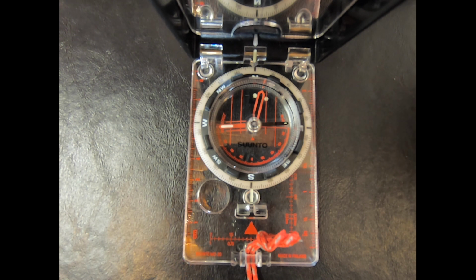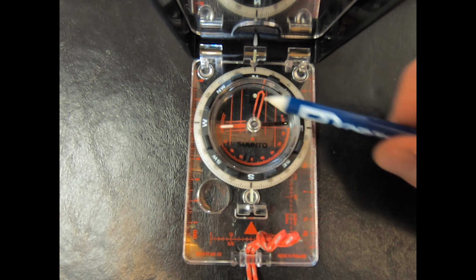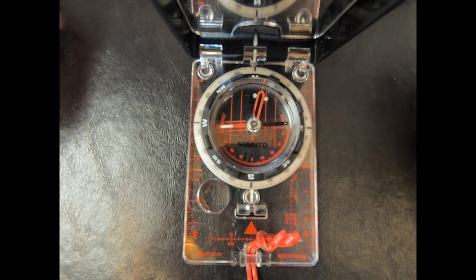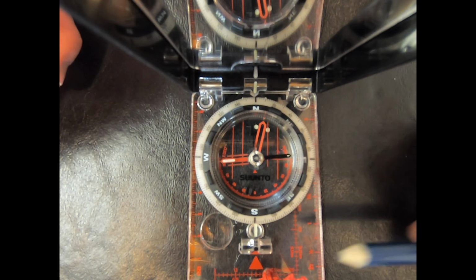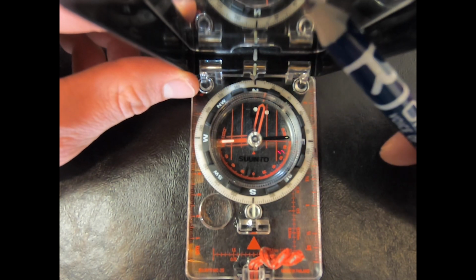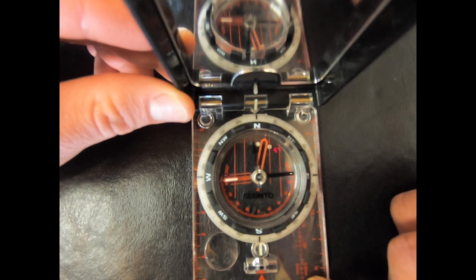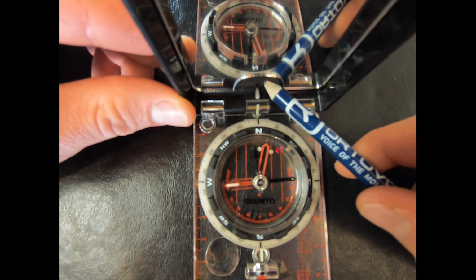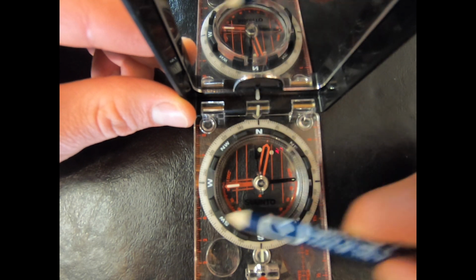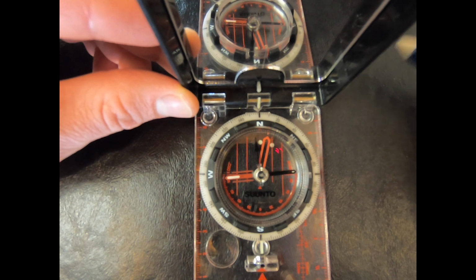The next part about map and compass navigation we need to go over is the parts of the compass. For Western Mountain Rescue, you'll need a compass that has a base plate like this and a rotating dial like this. My compass also has a hinged sighting mirror here, which you do not need. It allows you to look at your compass while you are taking a bearing through this little hole, so you can get a slightly more accurate reading, but that's not mandatory.